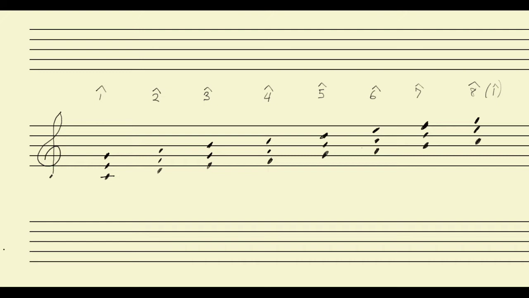We give each of these triads a name or a symbol that represents them. And this is a little bit confusing sometimes when we first encounter it, but I'm going to give you the symbols that we use.